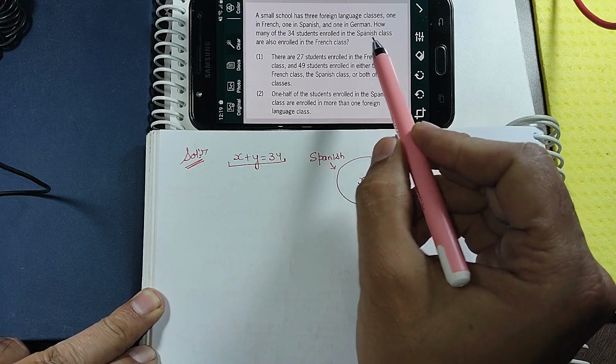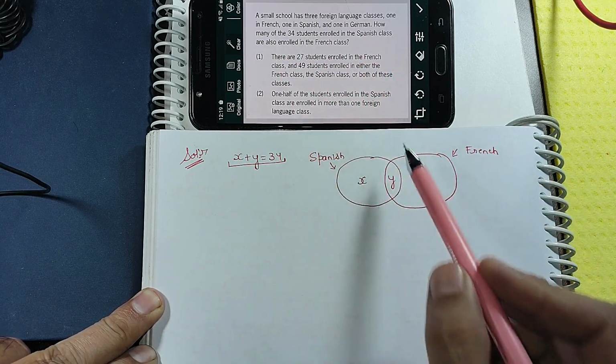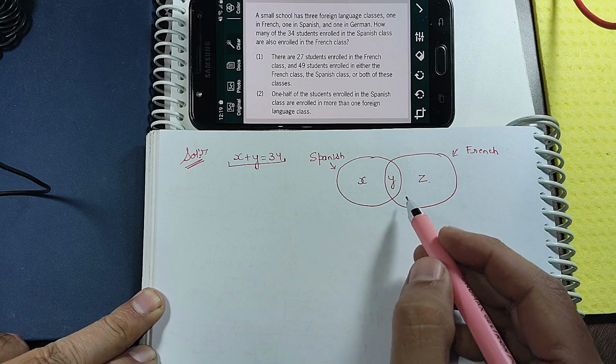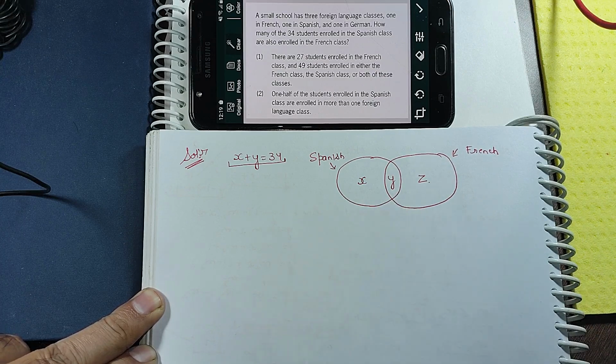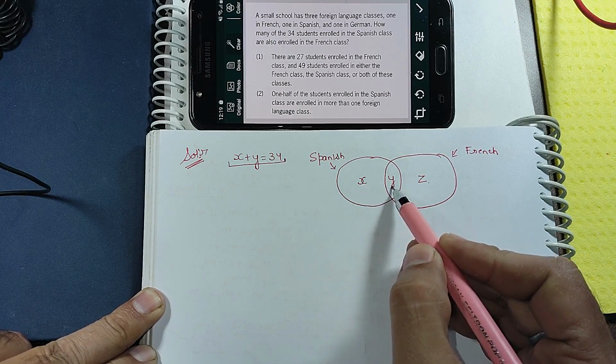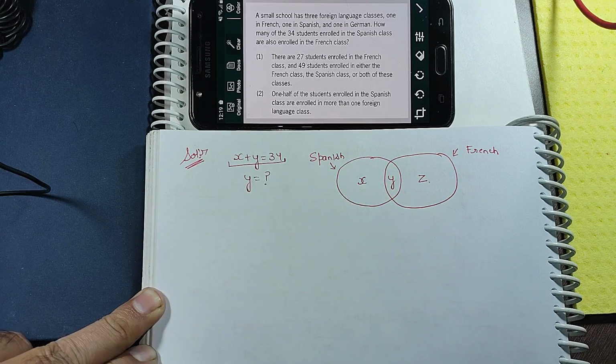Since the main statement says there are three languages, French, Spanish and German, but there is no account of German, we won't be taking German into account. Right? If there was any need, we would draw one more circle over here. We need to find those enrolled in the Spanish class and also in French, that is Y. So we need to find the value of Y, and X plus Y has been given to be 34.